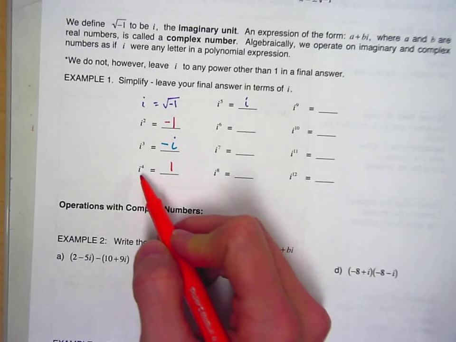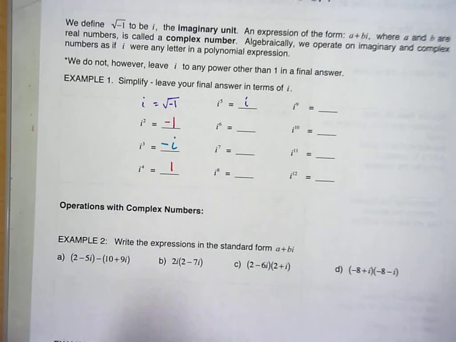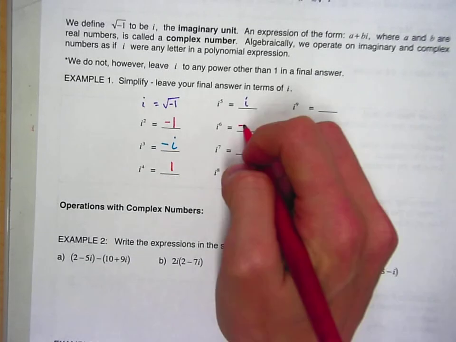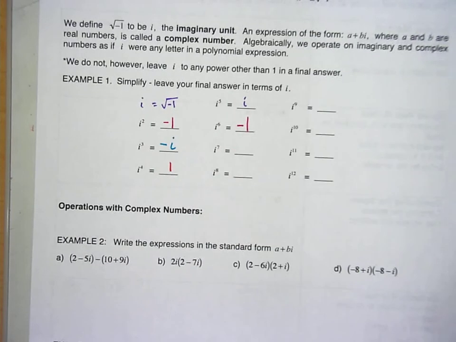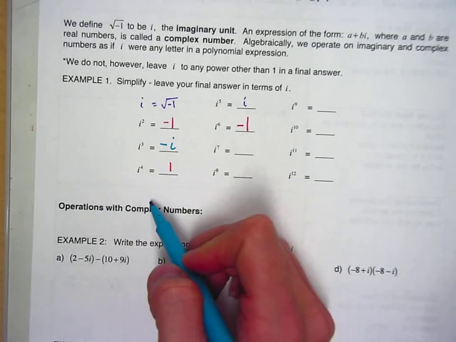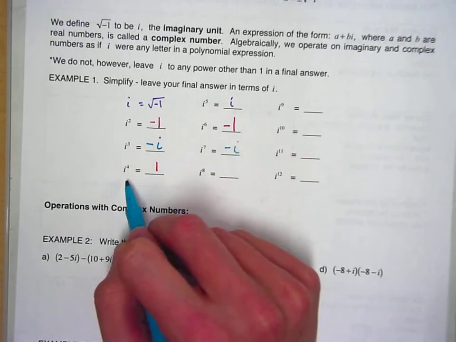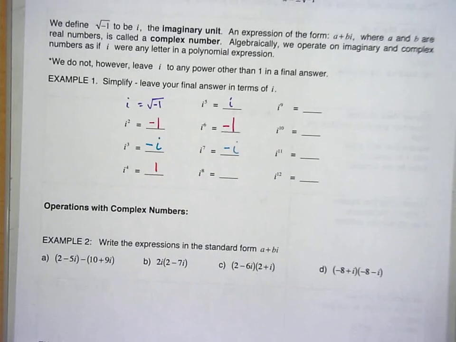And then i to the sixth is going to be i to the fourth times i squared, which is just 1 times -1, which is just -1. And then i to the seventh is going to be i to the fourth times i cubed, which is just going to be 1 times -i, which is -i. i to the eighth is i to the fourth times i to the fourth, and that's just 1.